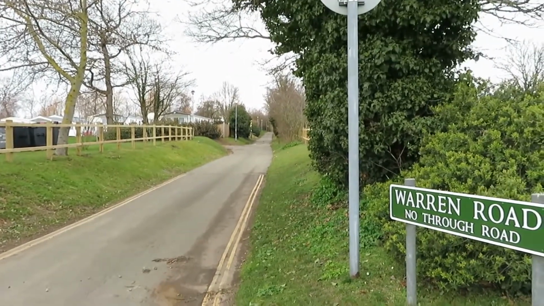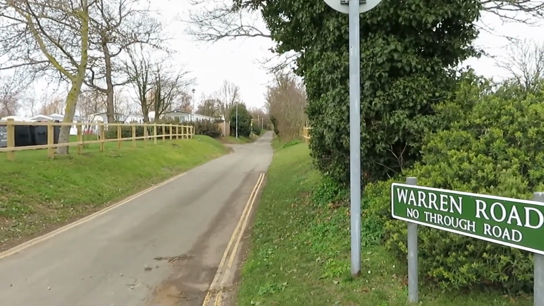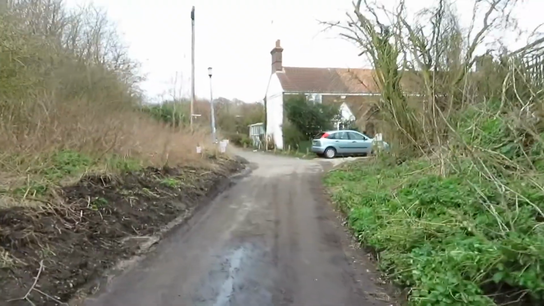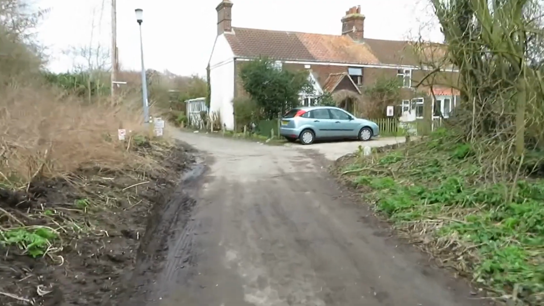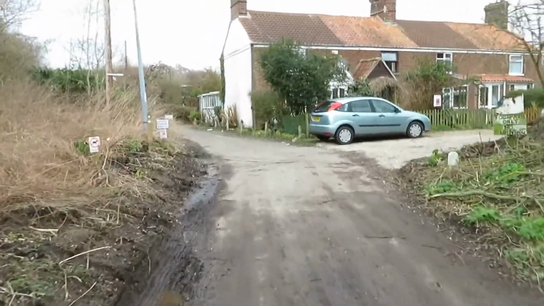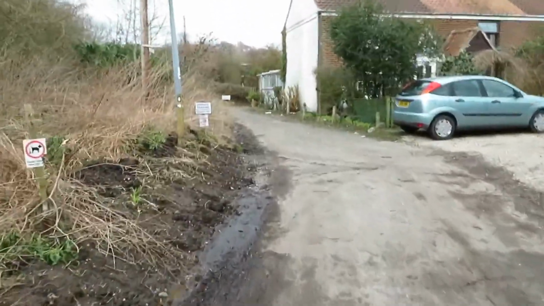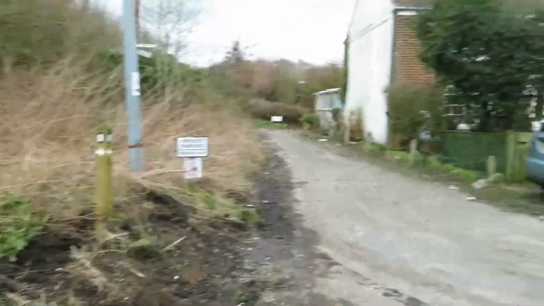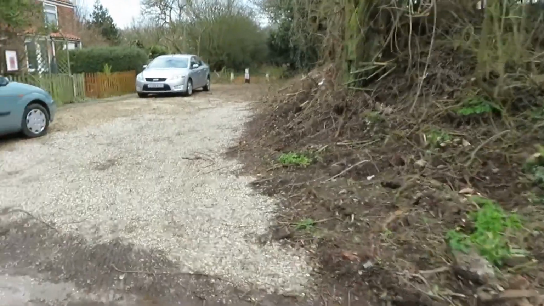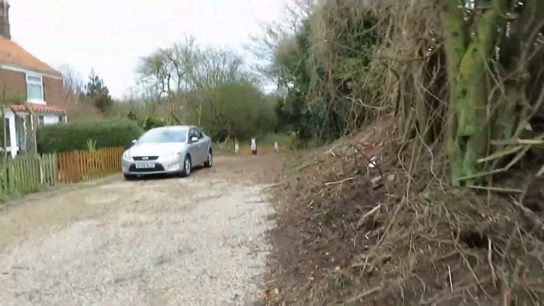This is where I saw the acorn sign for a national trail. So the track keeps going to this row of cottages, and there's the acorn sign directing us to the right, which leads to the beach.